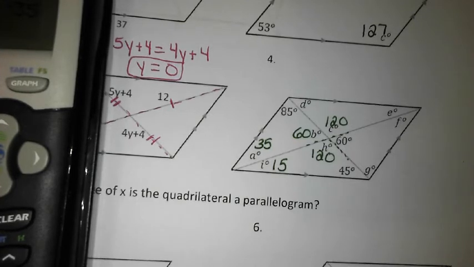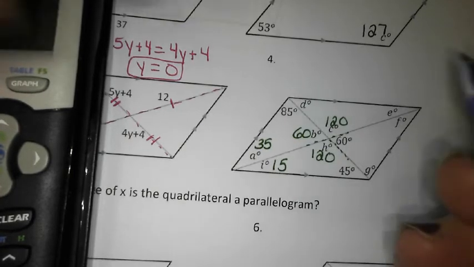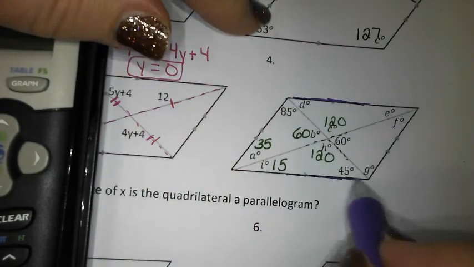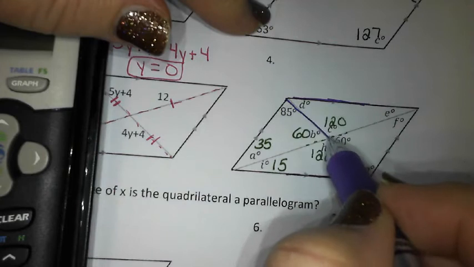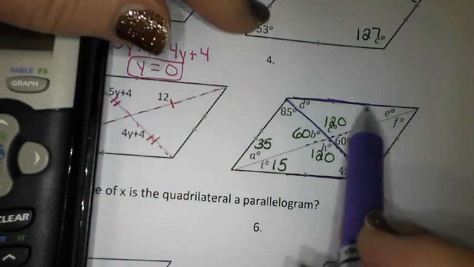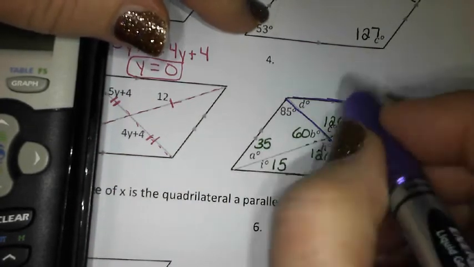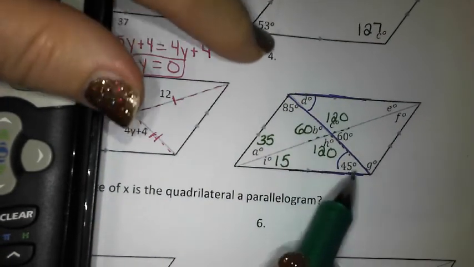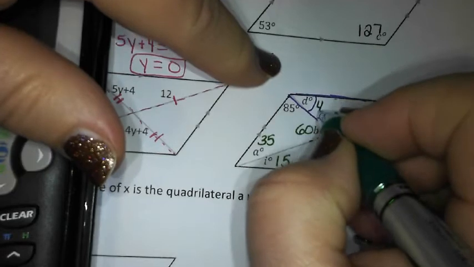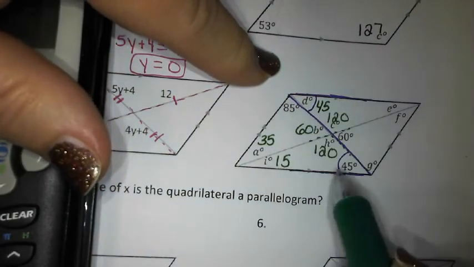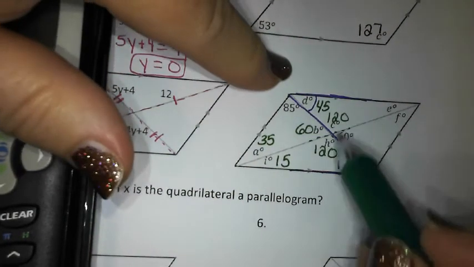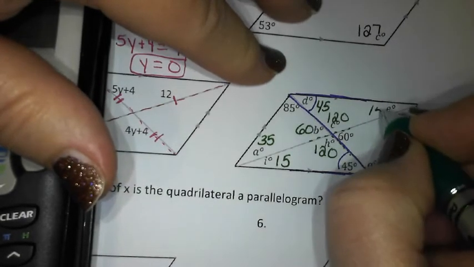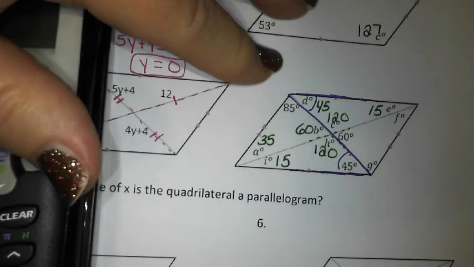Now, think for just a second about our parallel lines. Remember, if these are parallel, and this is my transversal, do you see the Z for my alternate interior angles? So if this angle is 45, angle D must be 45 also. And the triangle above looks like it's going to be the same as the triangle below. So E would have to be 15.